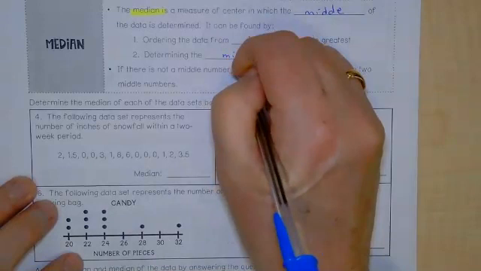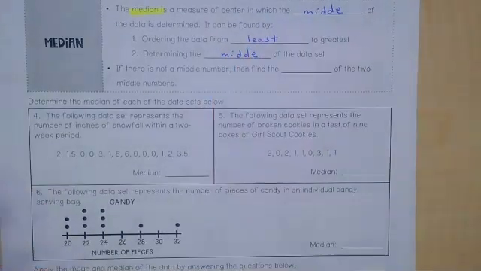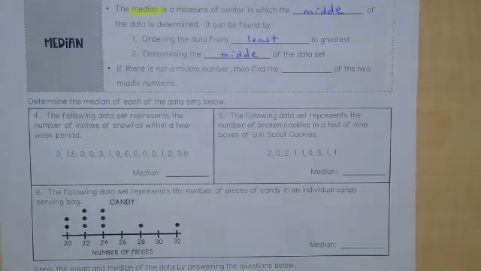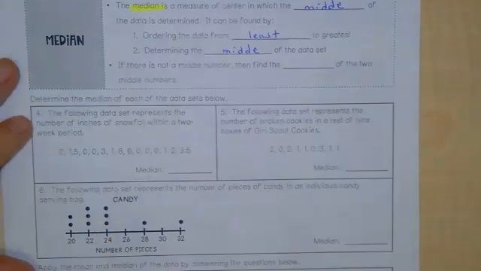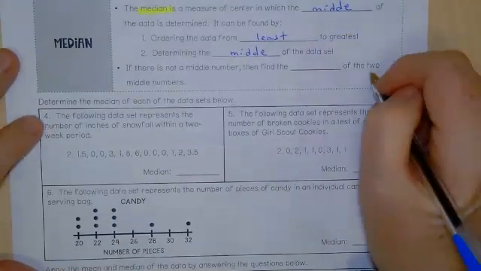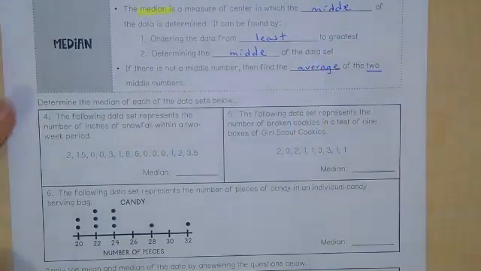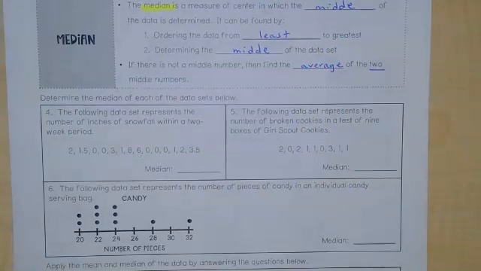You need to find the middle of the data. And if there's not just one number in the middle, what if there's 2 numbers left in the middle? We're going to find an example of that here later. Then if there's 2 numbers, you have to take the average of those 2 numbers. So we'll show you what we mean here.